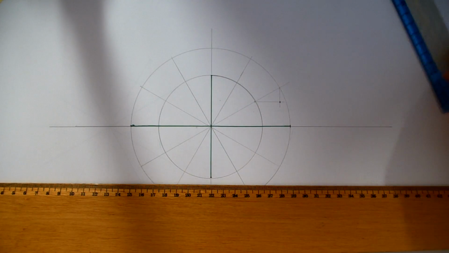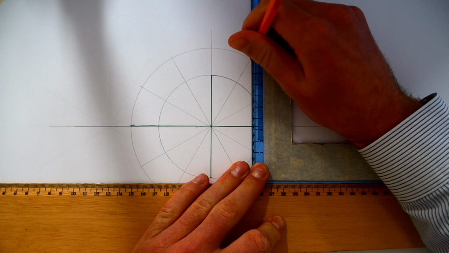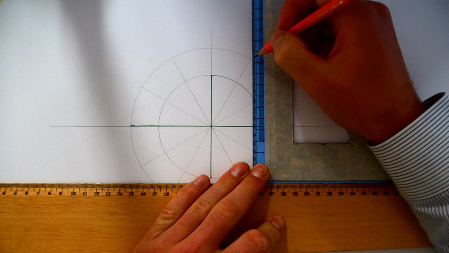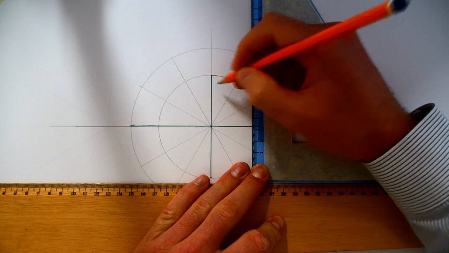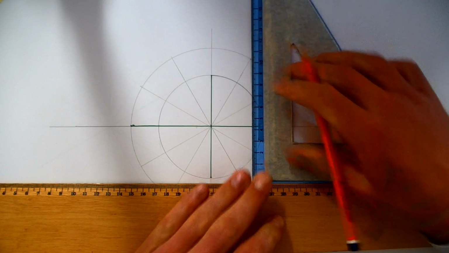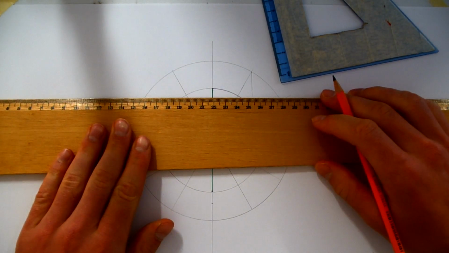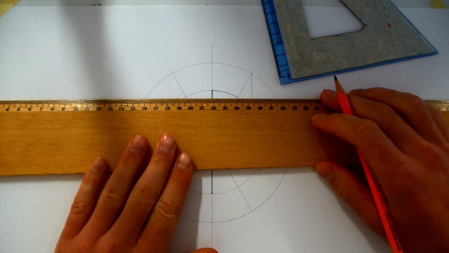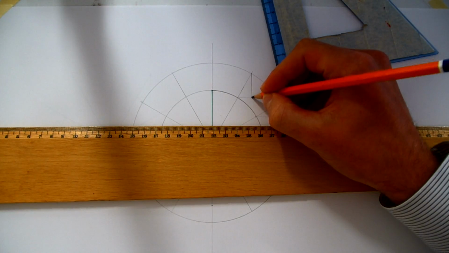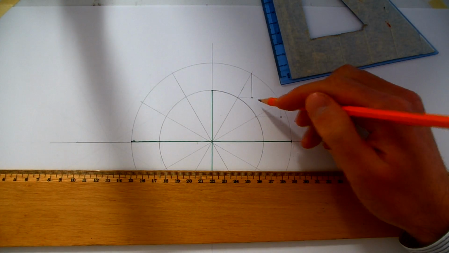We've got our next line coming up through here, and it hits our major circle here, so we're going to go parallel to our minor circle. Like so. Okay, so that's the second point.